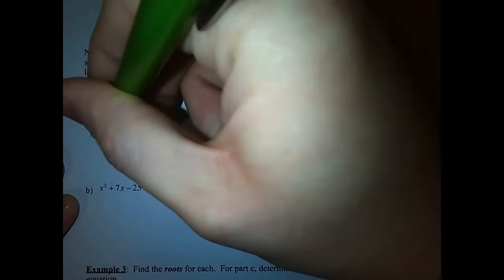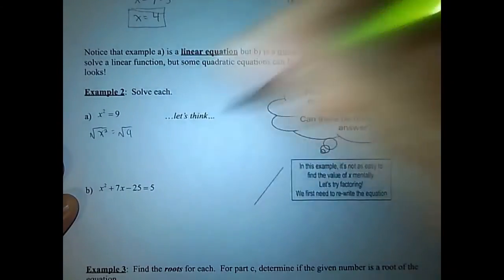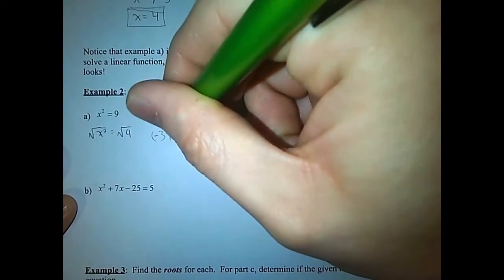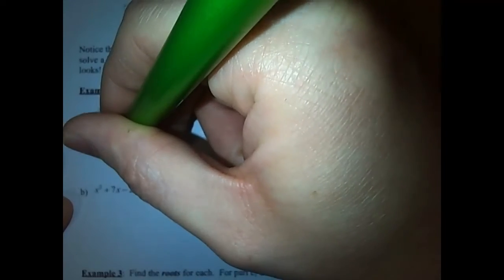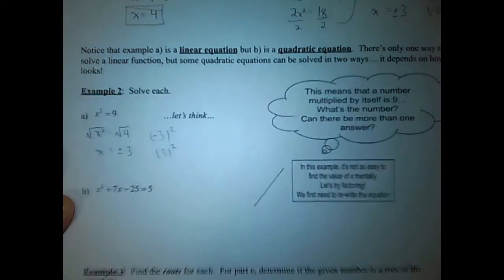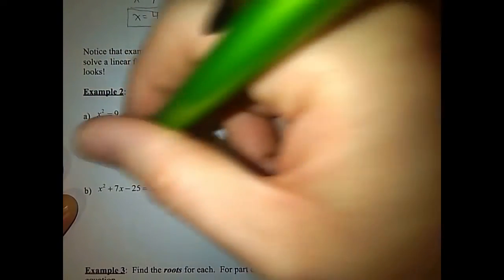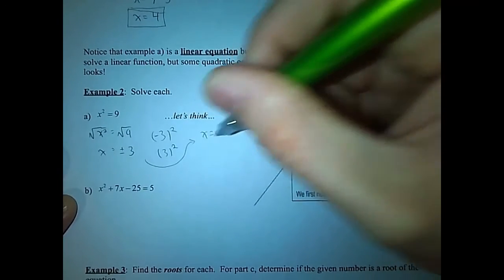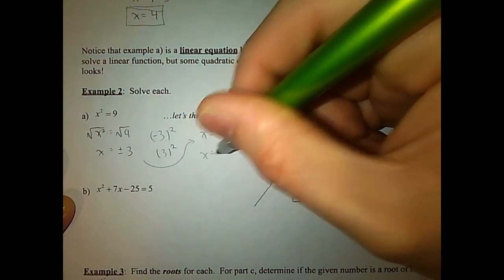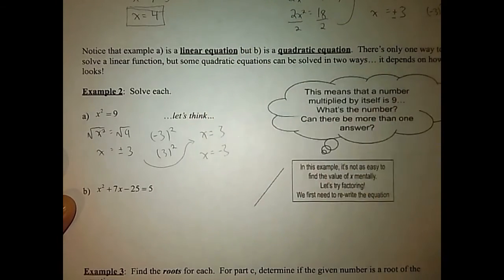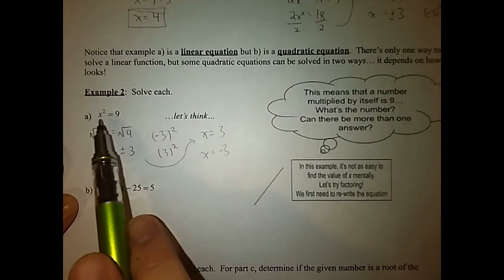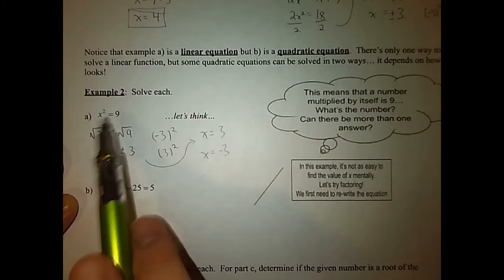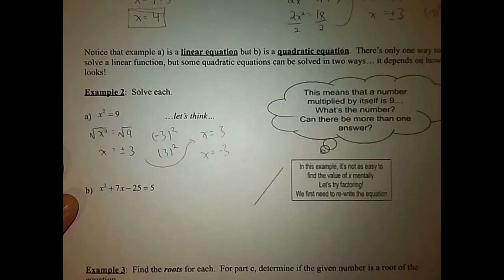If I take the square root of both sides here, I could have negative 3 squared or positive 3 squared. So x can be plus or minus 3, which means our solutions could be, can I write them over here? We could have x is equal to 3 or x is equal to negative 3. These are both solutions because both of these make the left side equal to the right side.